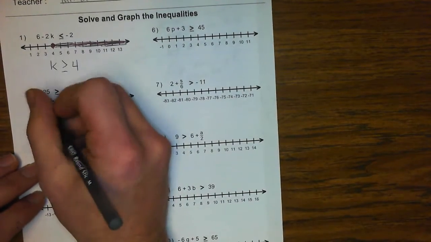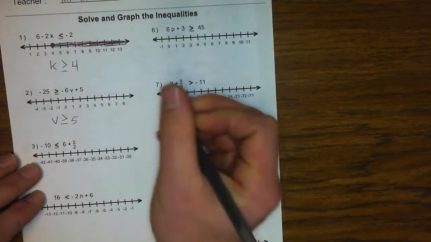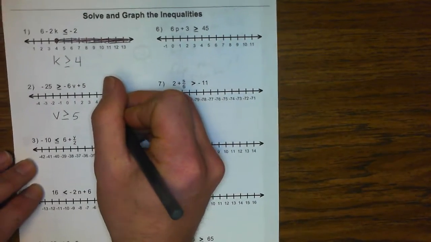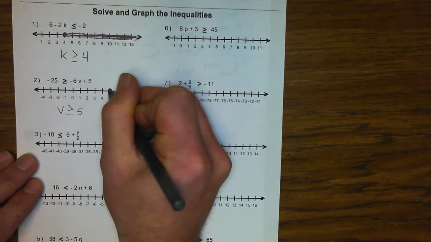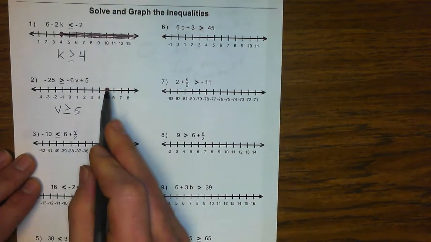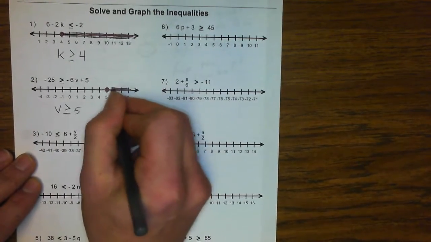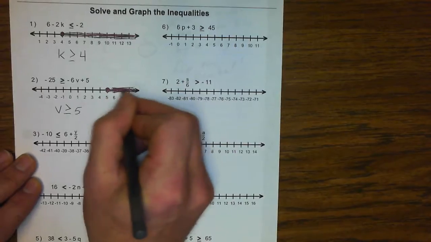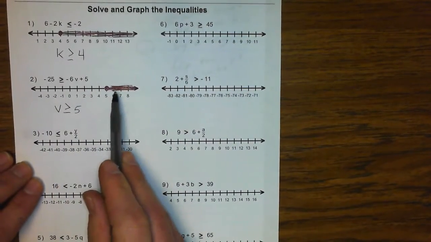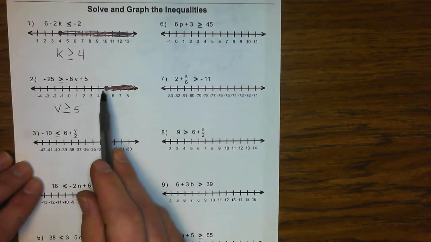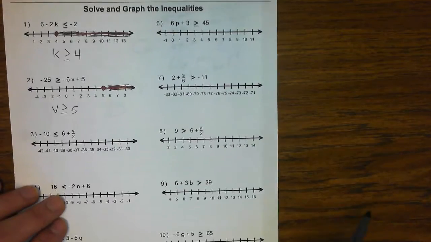So my answer was v is greater than or equal to 5. So I'm going to find 5 on the number line, and I'm going to shade it in because it's greater than or equal to, so it could include 5. My answer could also be greater than 5, so I'm going to shade everything to the right. V could be greater than 5, shade to the right, or equal to 5, shade in at 5. So closed circle, shaded to the right. That's what the graph should look like.